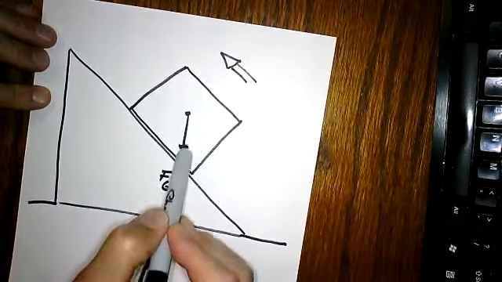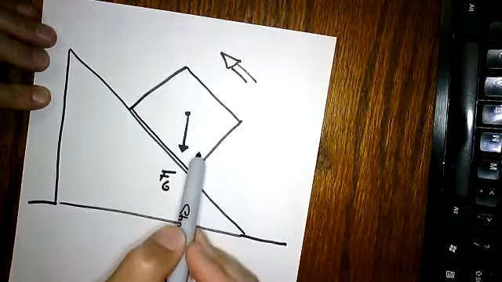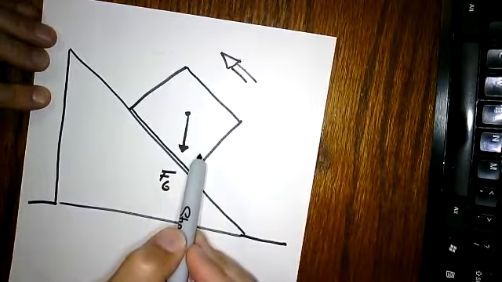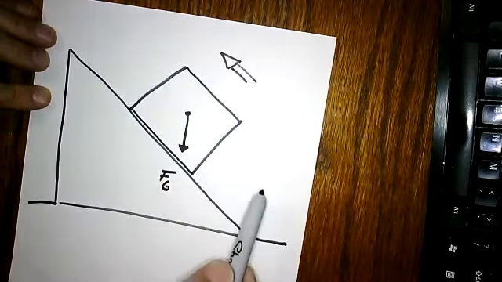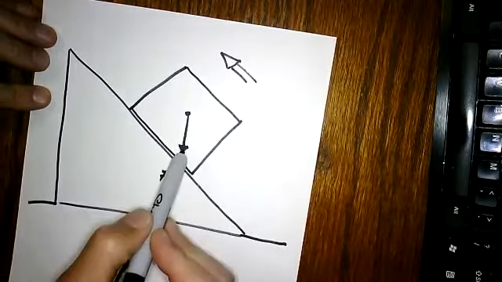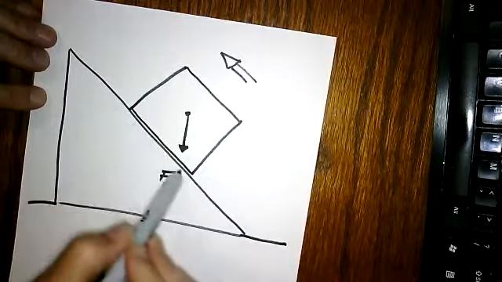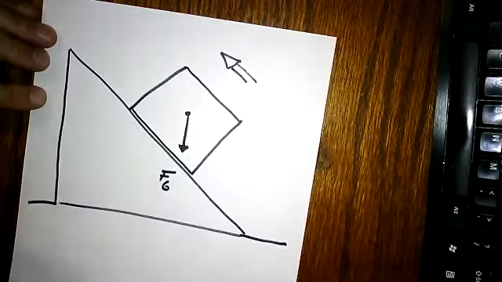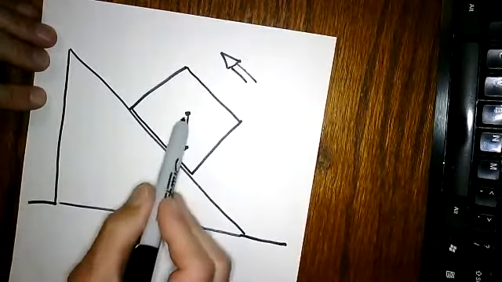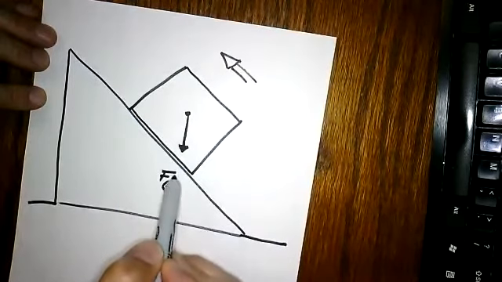Well, now, if we take that force vector, the box is going up this hill. That force is not acting in the direction of movement, nor is it acting perpendicular to the direction of movement. So I need to decompose this force vector into two components: one that's parallel to the surface of the uphill, and one that's perpendicular to the surface.